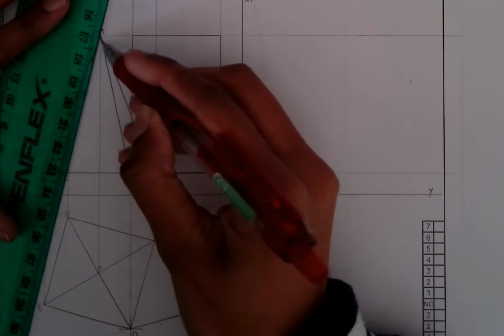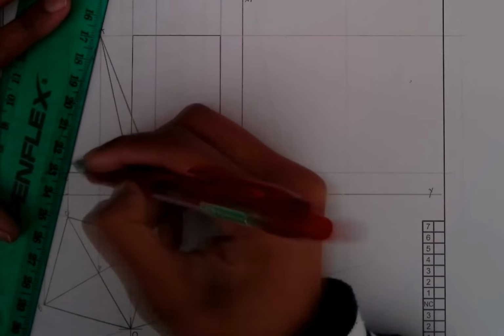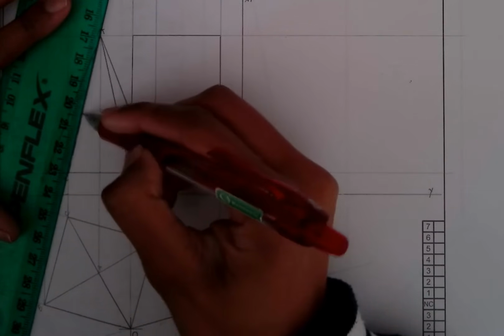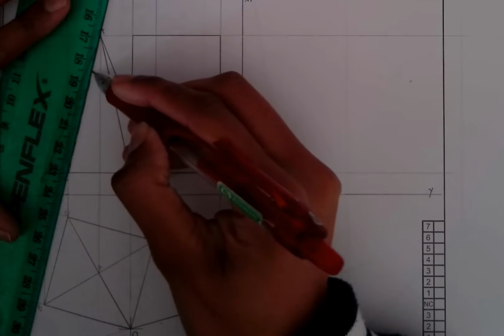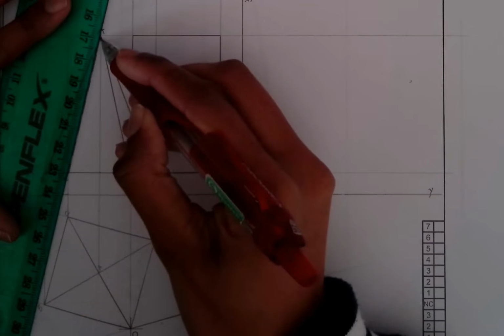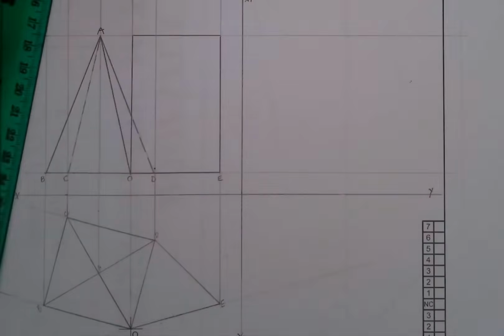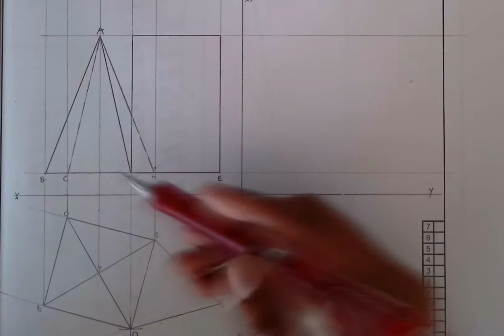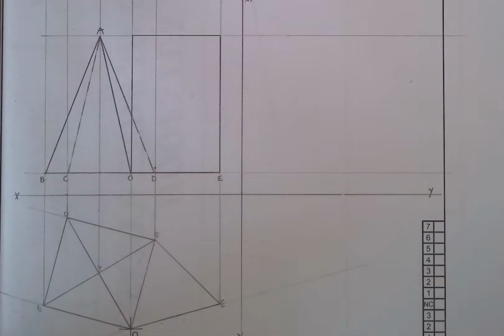And then you will also have hidden detail for this one here, CA. So these are your hidden detail.